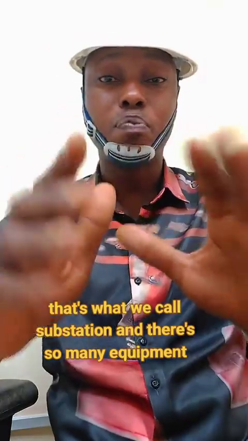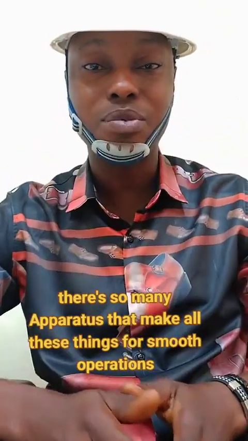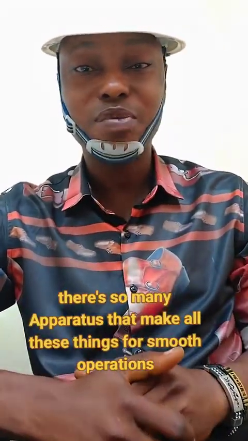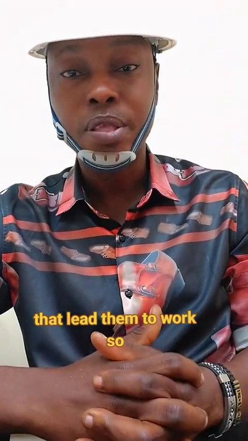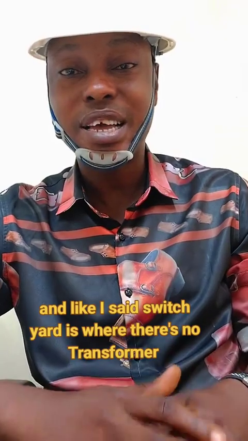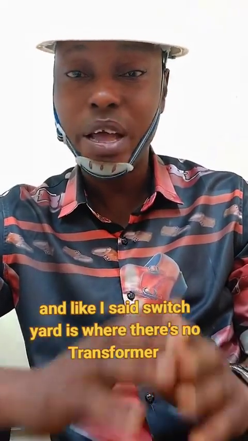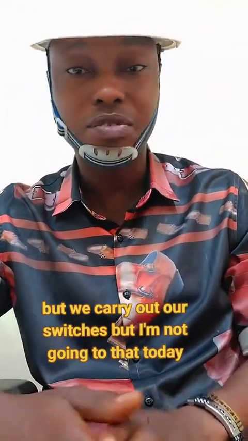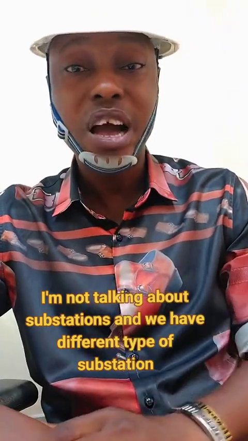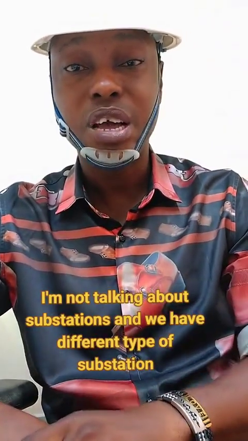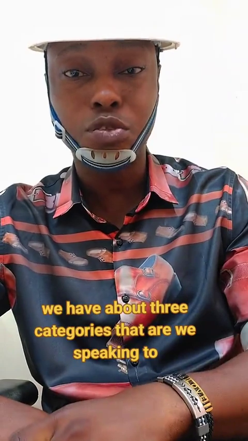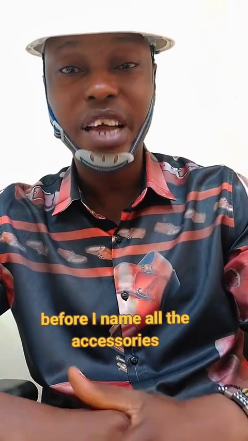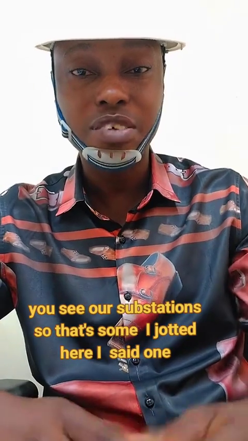There's so much equipment and so many apparatus that make all these things work smoothly. Like I said, a switchyard is where there's no substation, but we carry out our switching. But I'm not going into that today. We have different types of substations. We have about 3 categories that I will speak to before I name all the accessories you see at the substations. There are some that I jotted here.